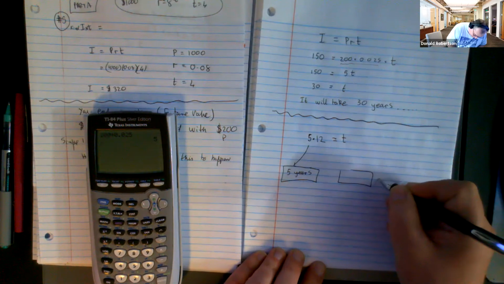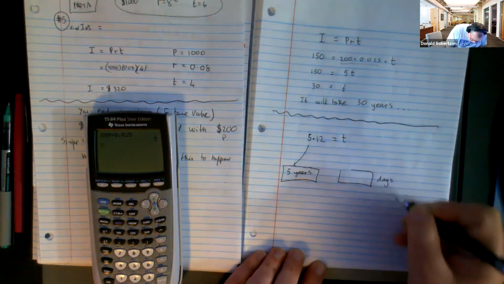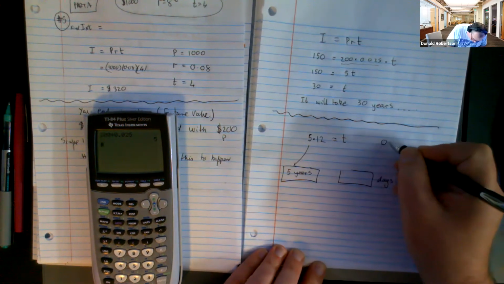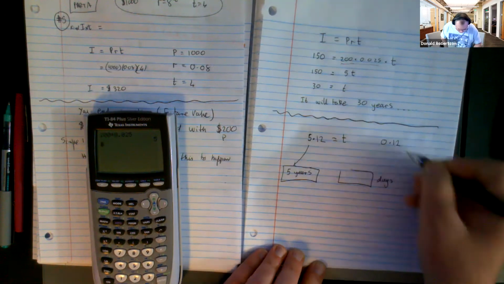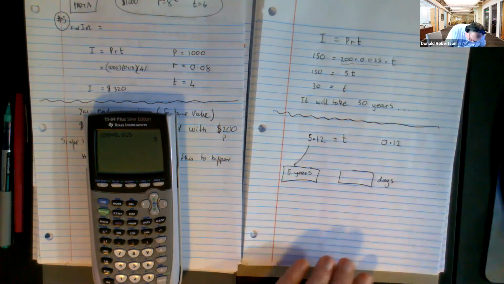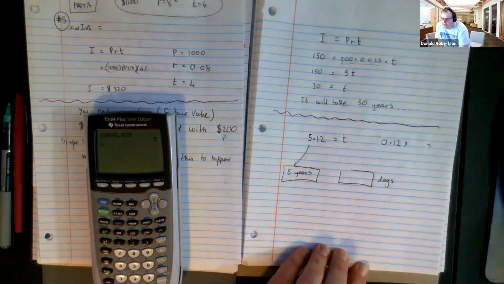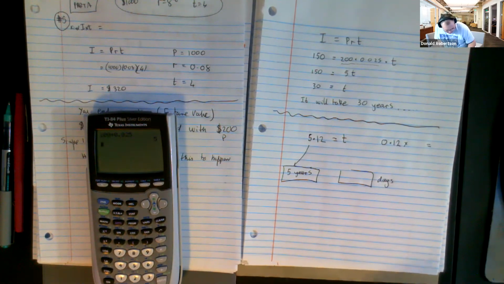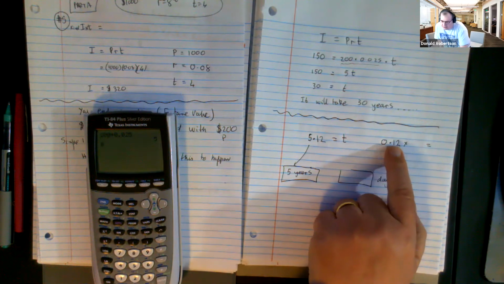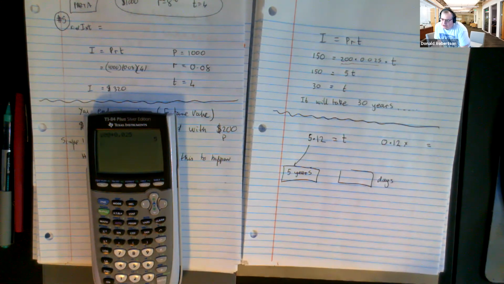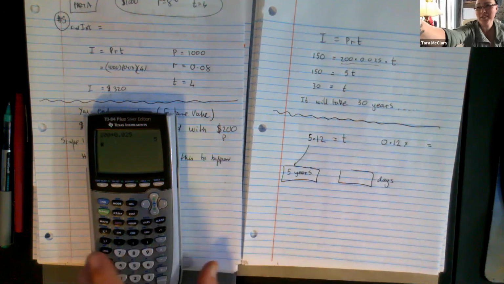And then you would have so many days. You only use the decimal portion of your answer, in this case 0.12, and you multiply it by something, and that will give you how many days. What do you think you multiply the decimal 0.12 of a year by to find out how many days it is? 365.